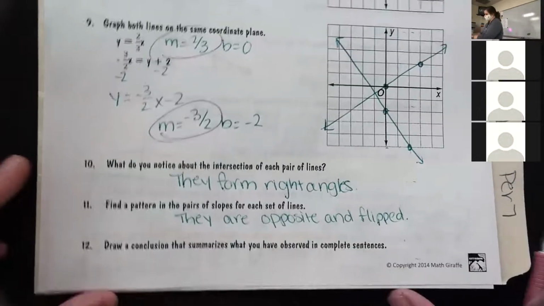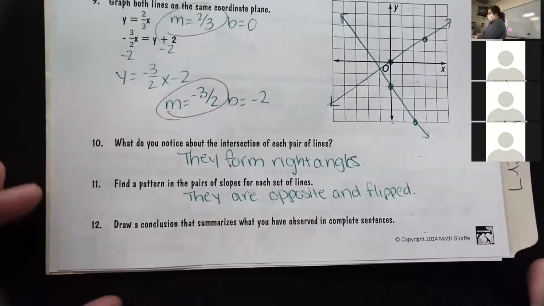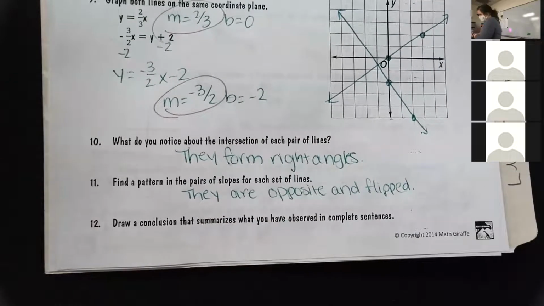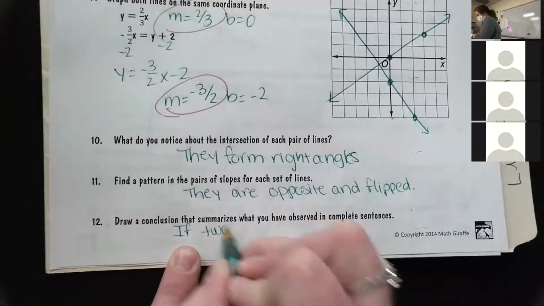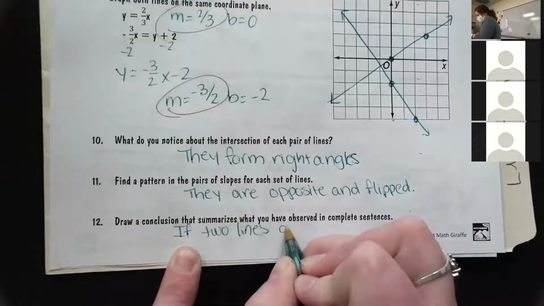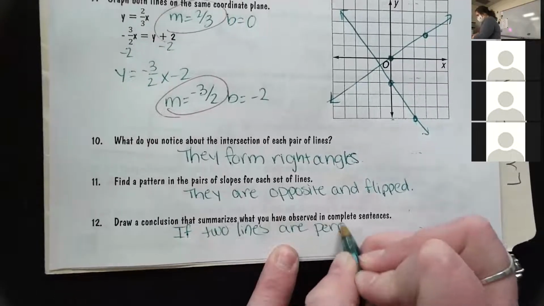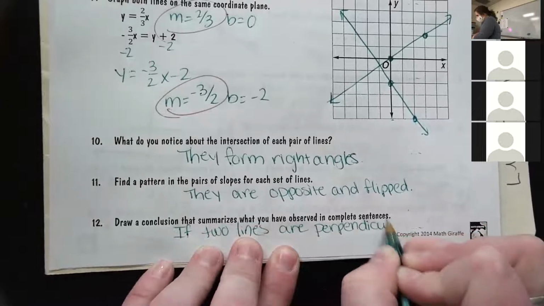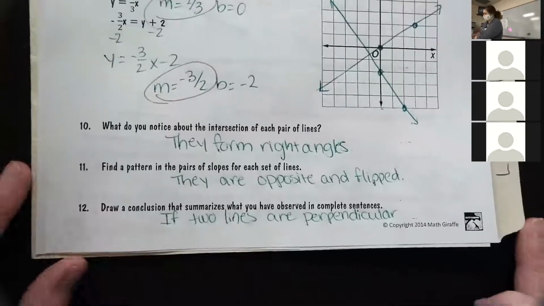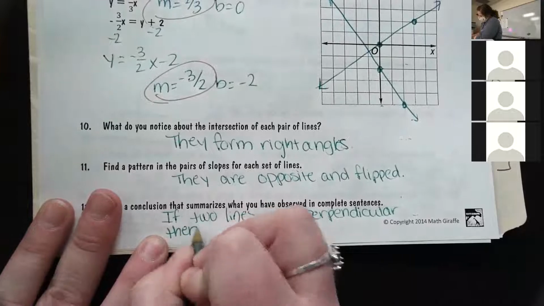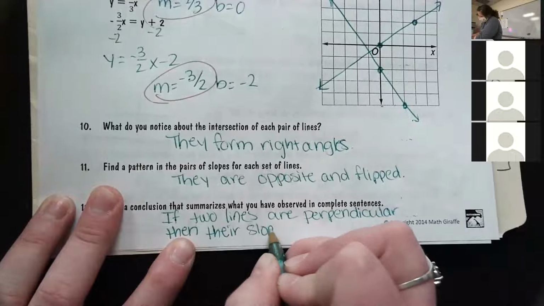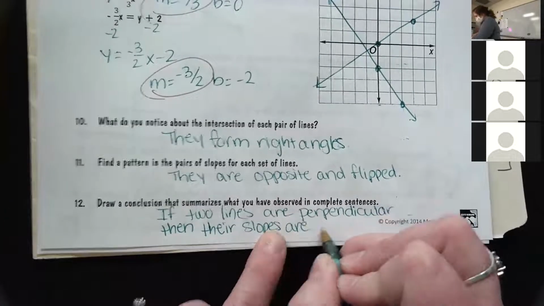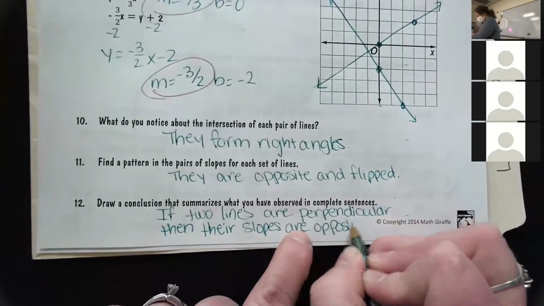So on the next one, it says draw a conclusion. So what kind of lines do we have? Oh, what kind of lines are those though? Perpendicular. So if two lines are perpendicular, then their slopes are opposite reciprocals.